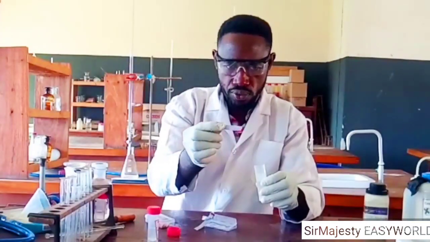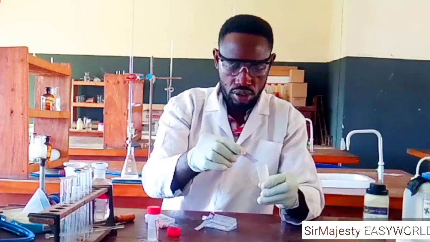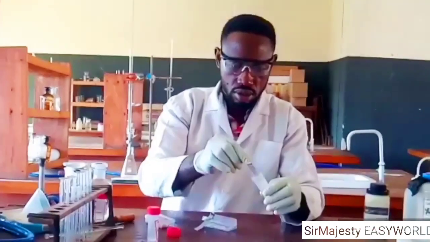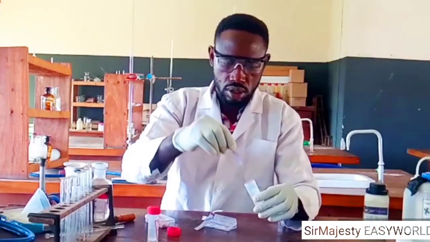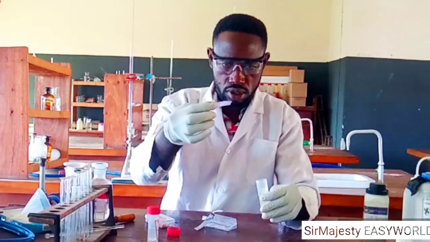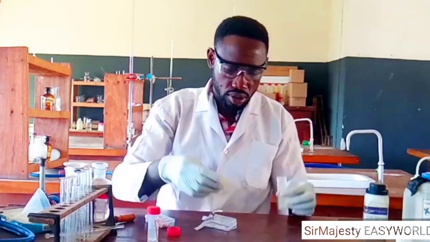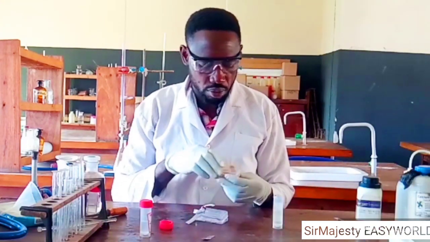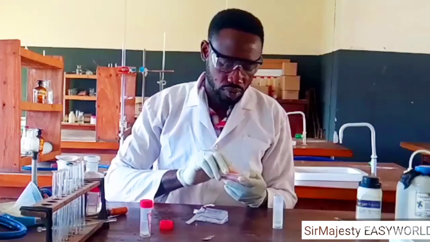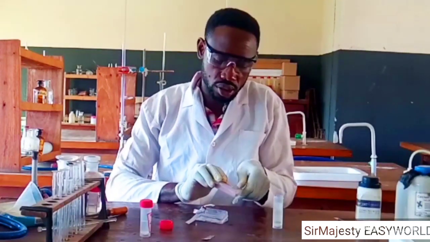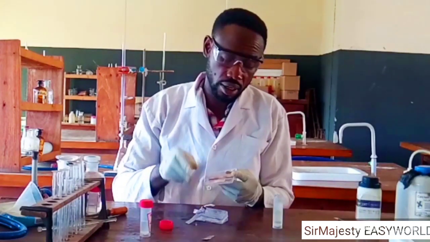It's not showing any obvious color change. No obvious color change on blue litmus. Then going with red litmus. Remember, when a solution turns blue litmus red, there's no need of checking it with red again.